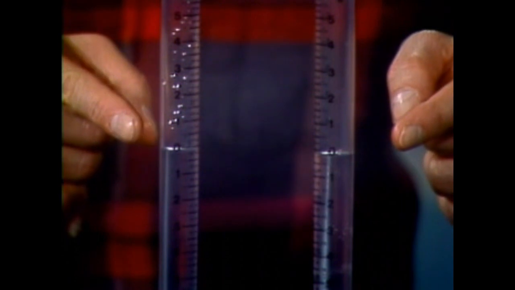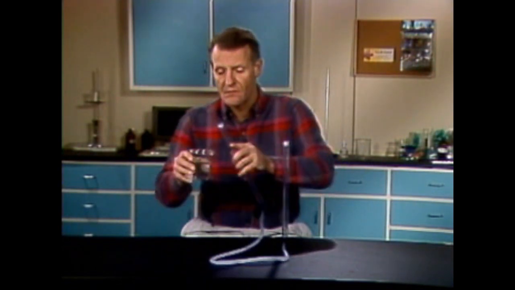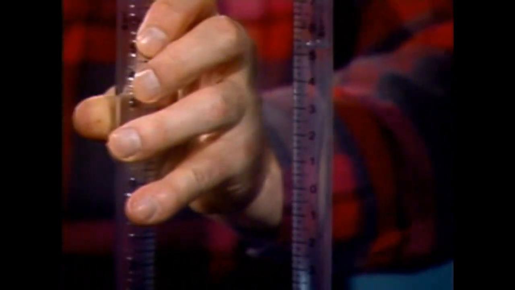We can demonstrate this with a carpenter's level. It consists of two cylinders connected by a hose. There's an equal amount of water in each cylinder. If we add more water to one cylinder, the level rises in the other cylinder to maintain an equal level. Now, if we pour out some water in one of the cylinders, the level drops in the other cylinder to maintain an equal level.